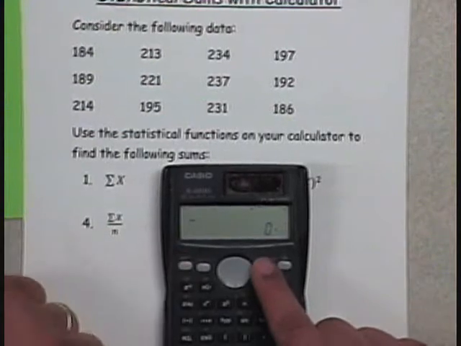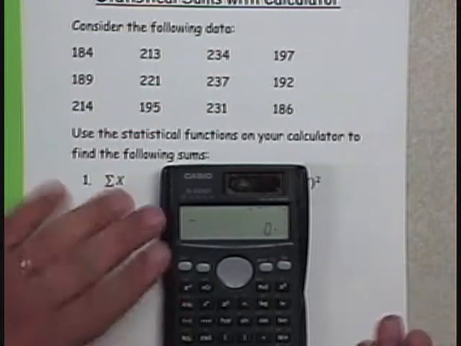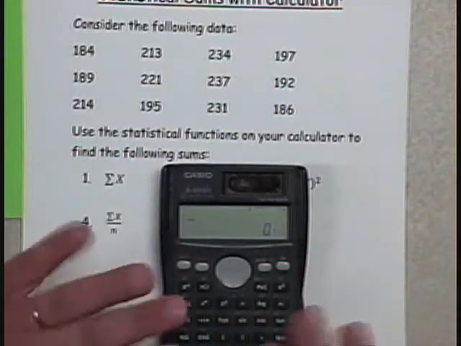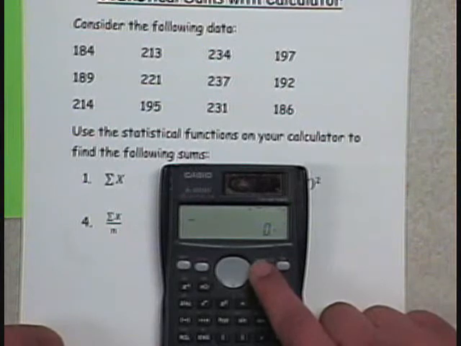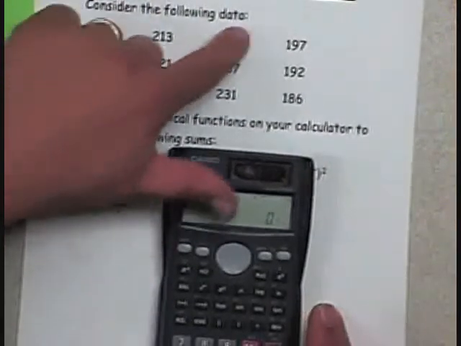If I hit shift mode 3, that's going to reset everything. So that's my reset, because I had a data set in there already and I want it all clear so I don't put this new data on top of my old data. So now I hit mode 2 and that sets my mode. So I cleared it, I hit my mode, and now I'm going to put this data in there.